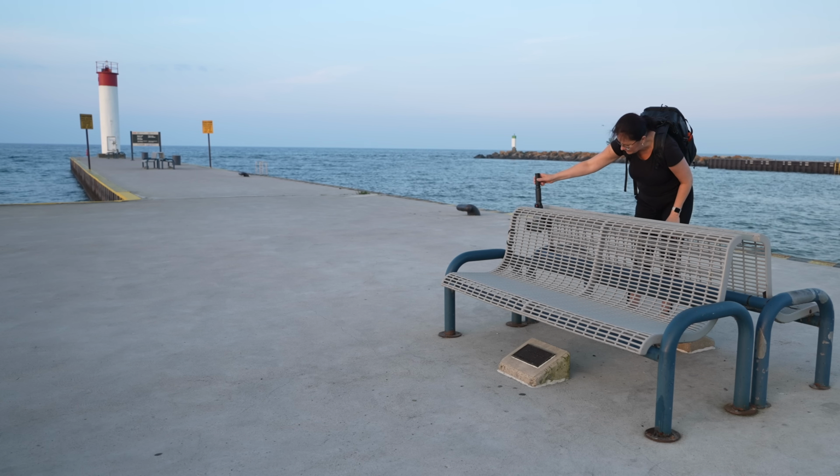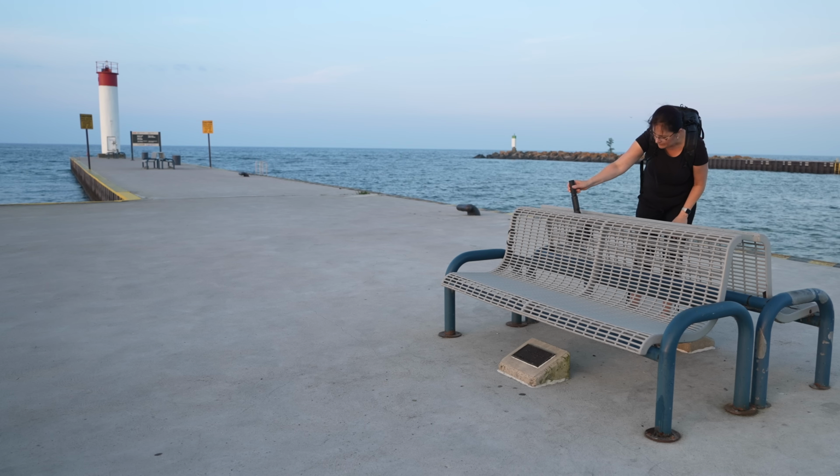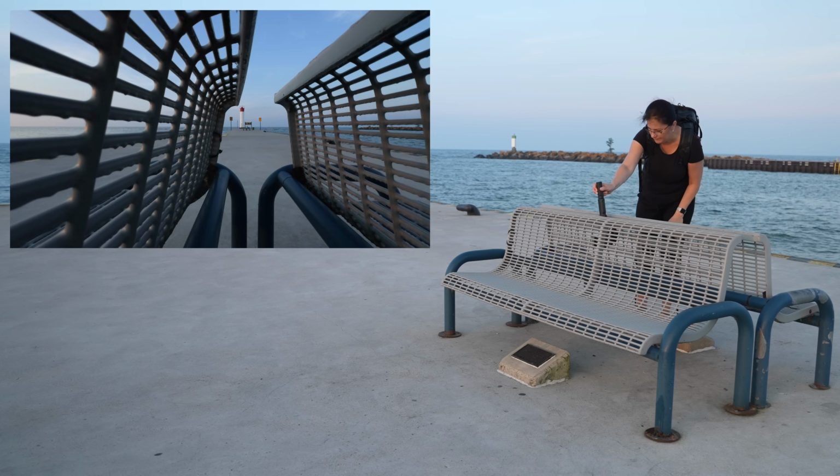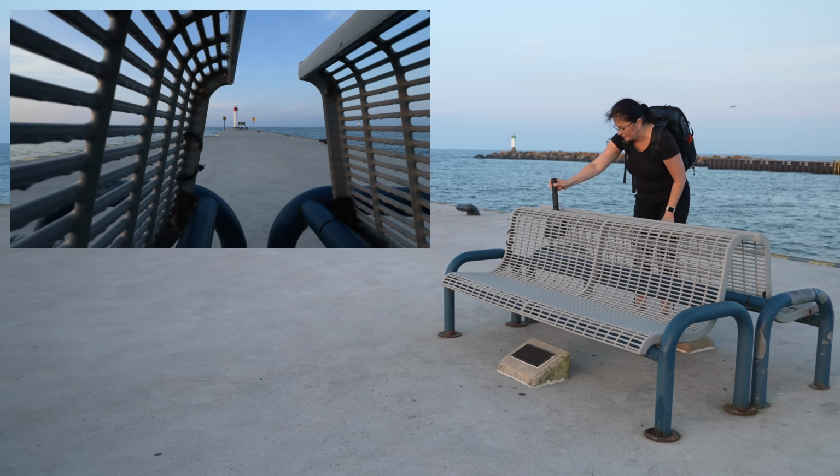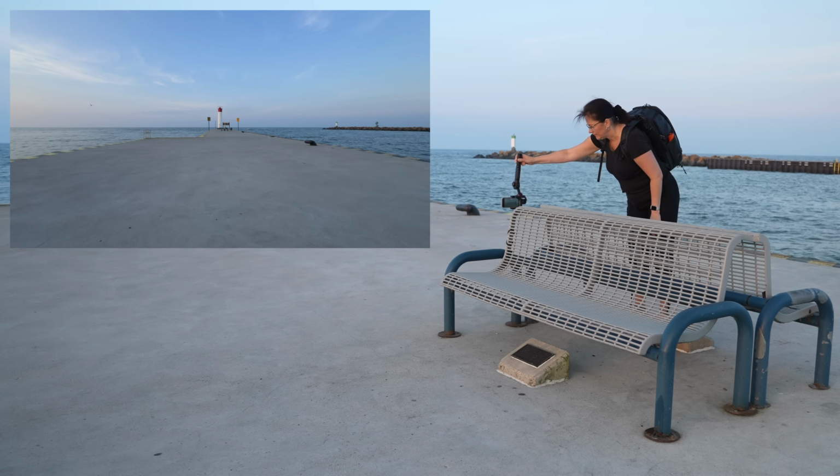I've done this shot many years ago, but I still wanted to include it in this tutorial to remind you to look for unusual views. The bench is making a nice frame to the lighthouse in the middle.